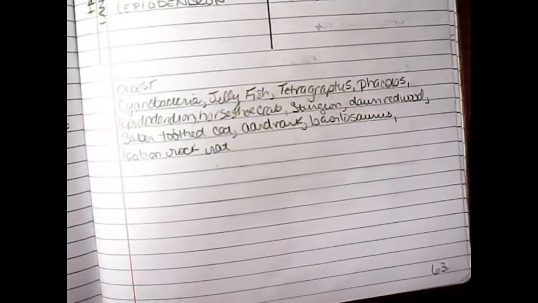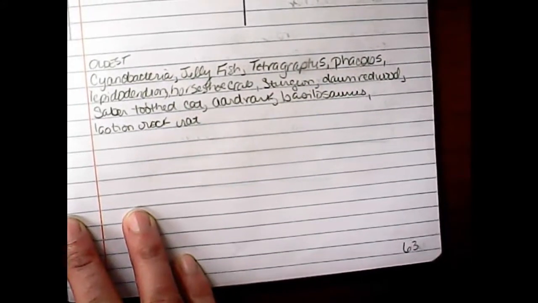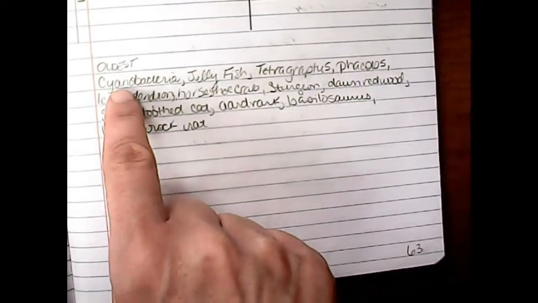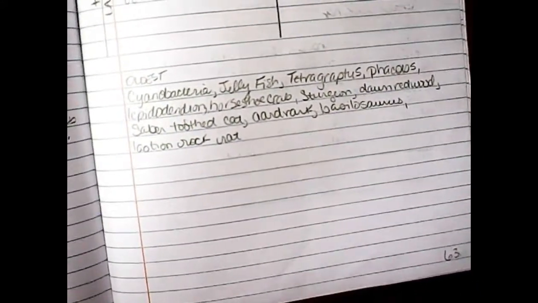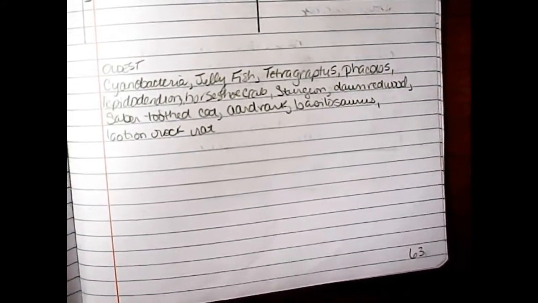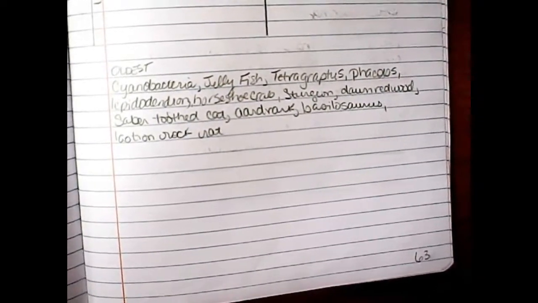Here is a list of the organisms oldest to youngest on the fossil record. So cyanobacteria would have appeared first on the fossil record, whereas the Laotian rock rat was last. If you don't have that written down, please pause the video and write it down.